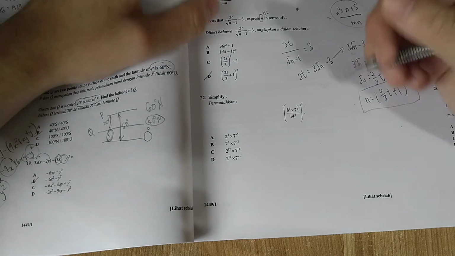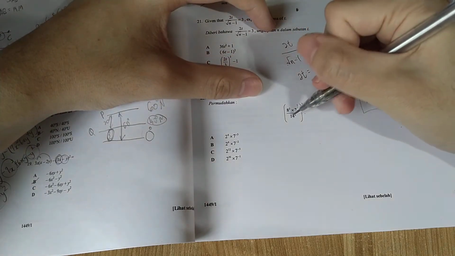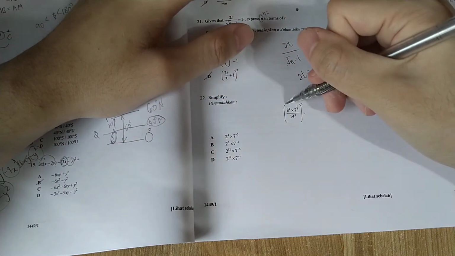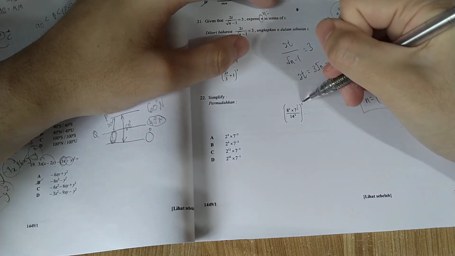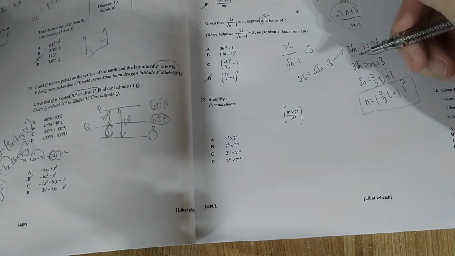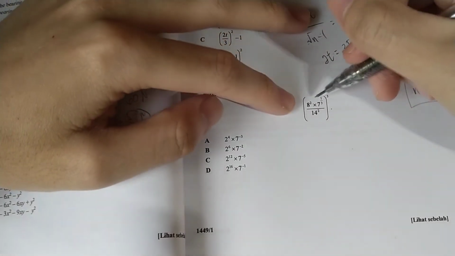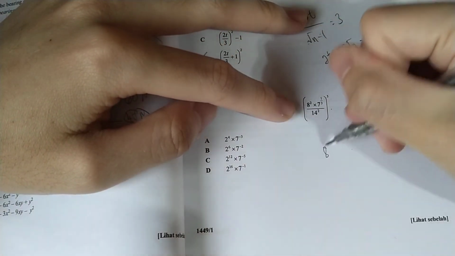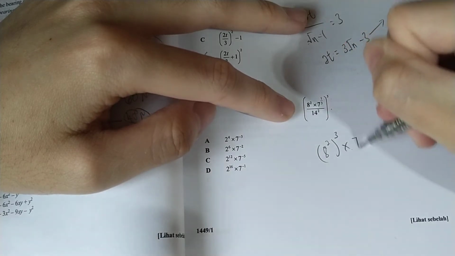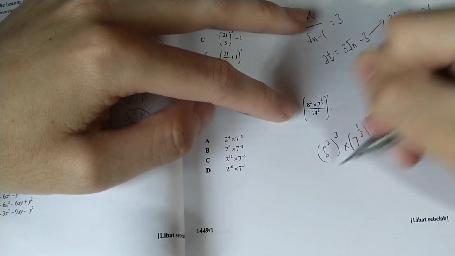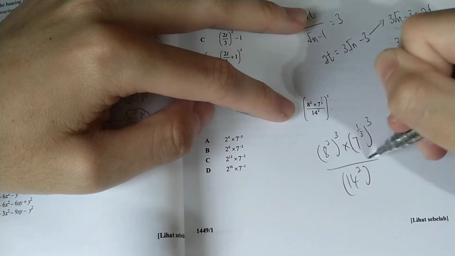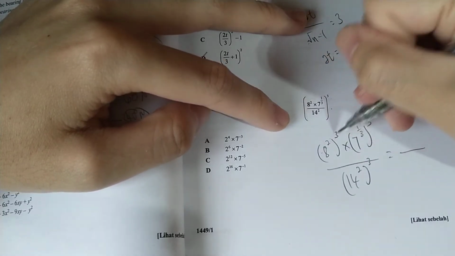Number 22. 8 power 2 times 7 power 1 over 3. And then everything power 3. When they put a bracket power 3 like this, it means that siapa yang dapat power 3? Semua. Okay, semua. It means that semua dapat power 3. Everything inside the bracket has to power 3. So it's like 8 power 2 power 3 times 7 power 1 over 3 power 3 over 14 power 2 power 3.